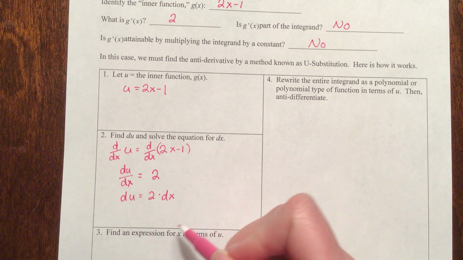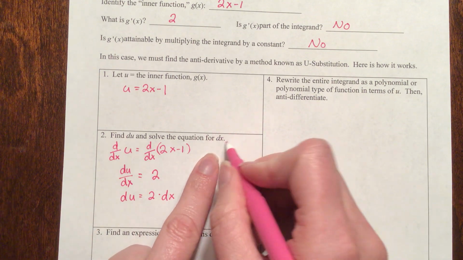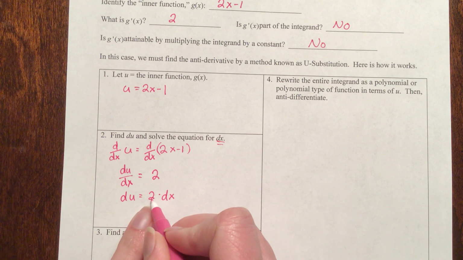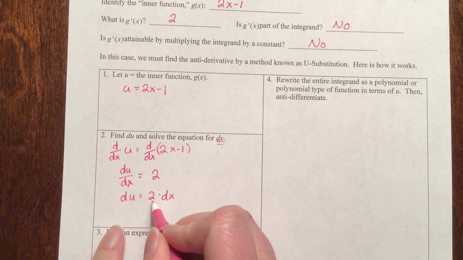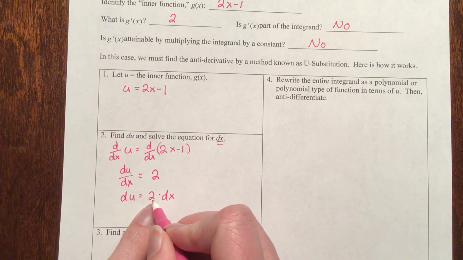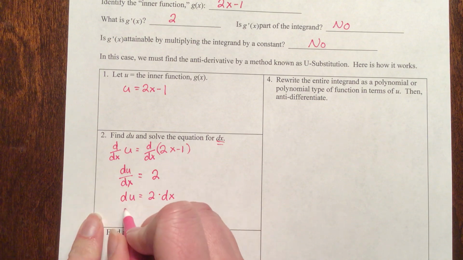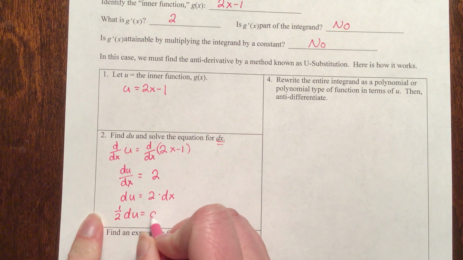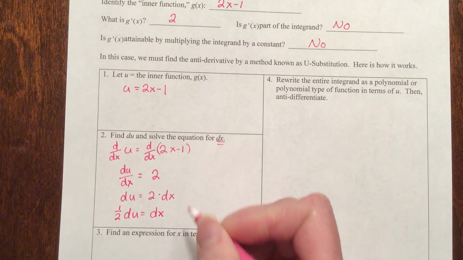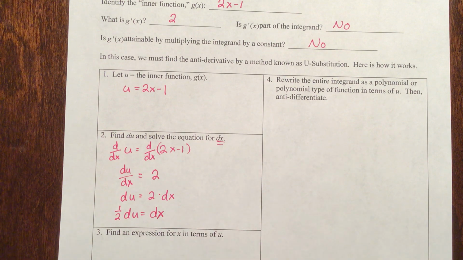But we're not just solving to get du by itself, we're solving to get dx by itself. So we need to divide by this 2, or multiply both sides by a half. That'll show up nicer because we don't want du to be in a fraction. So we're going to multiply by a half. 1/2 du equals dx. Cool. I'll show you a little shortcut as we get to future problems so it doesn't take this many steps, but this will always work every single time.